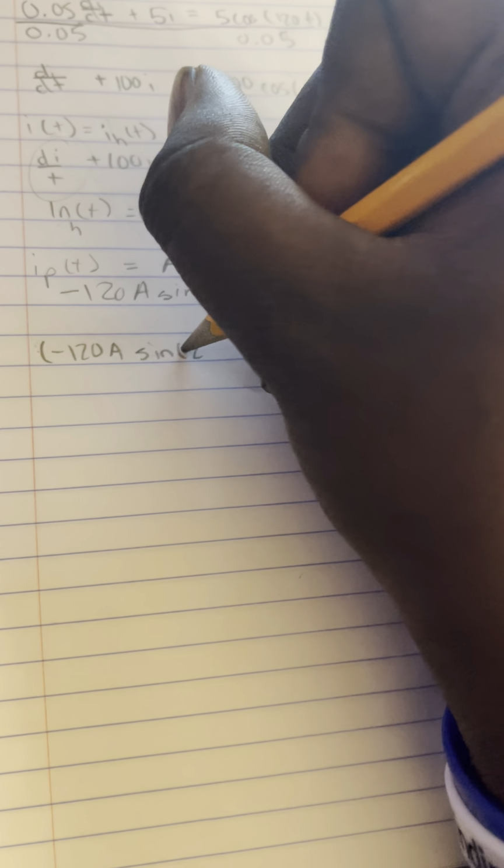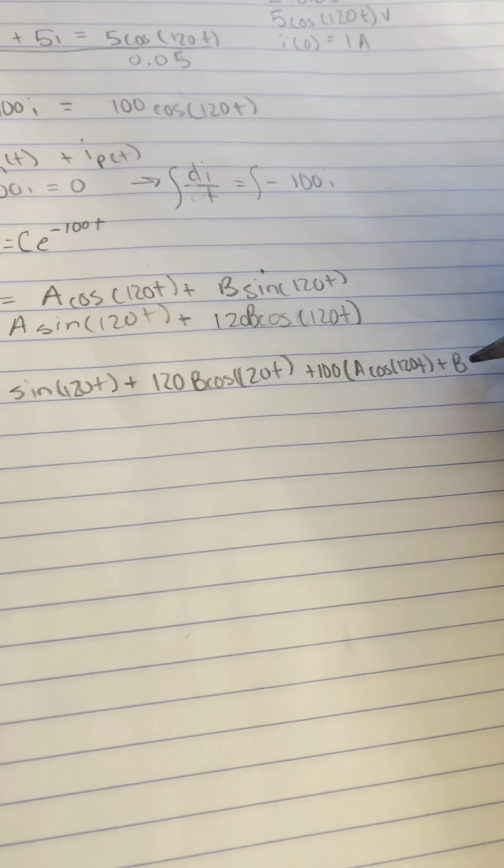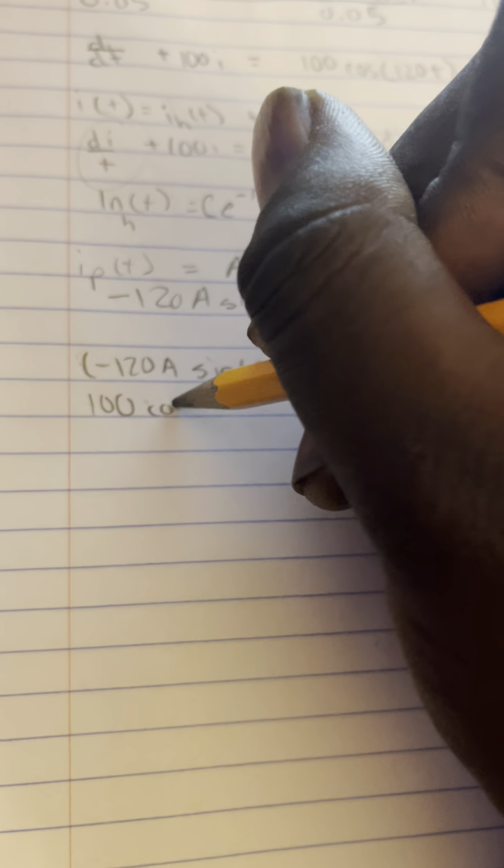For the second term, b sine 120t, we get plus 120b cosine 120t. Substituting into the differential equation, we get 120a sine 120t plus 120b cosine 120t, plus 100 times a cosine 120t plus b sine 120t, all equal to 100 cosine 120t.